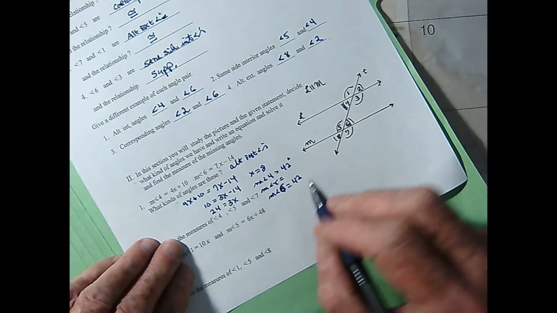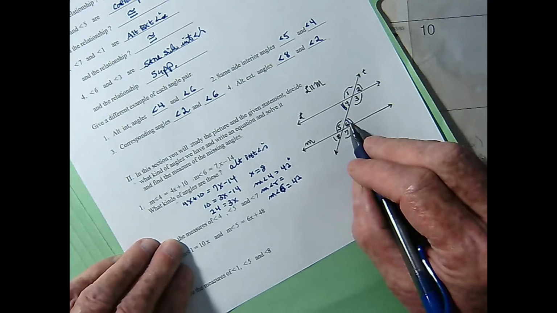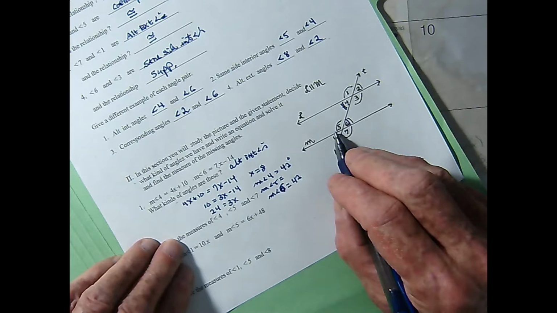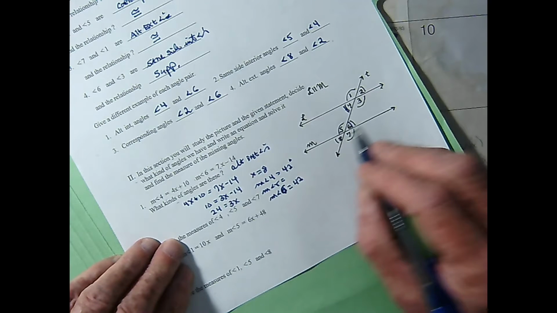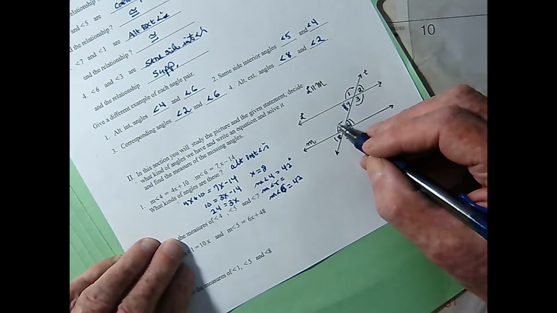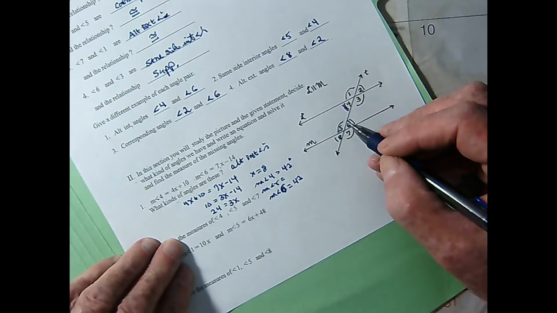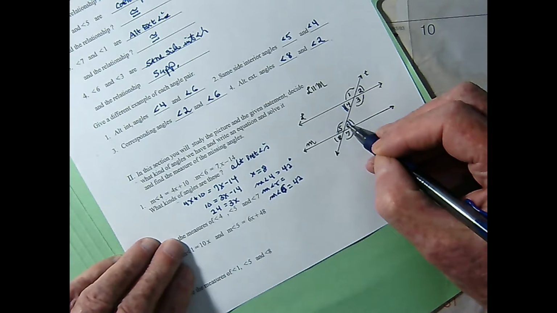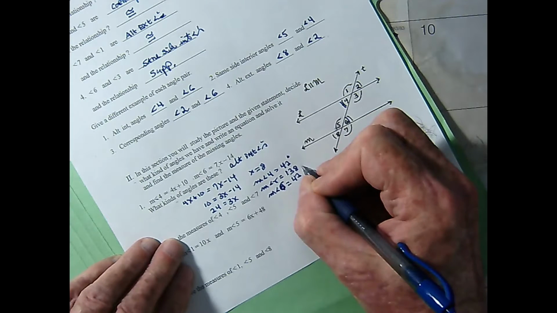Now that I know angle 6 is 42, can I figure out about angle 5? And since those make a linear pair, you could have also thought that these angles were supplementary. Those have to add up to 180 also. So if I take that 42 out of 180, I'd be left with 138 degrees for angle 5. And I can figure those out.